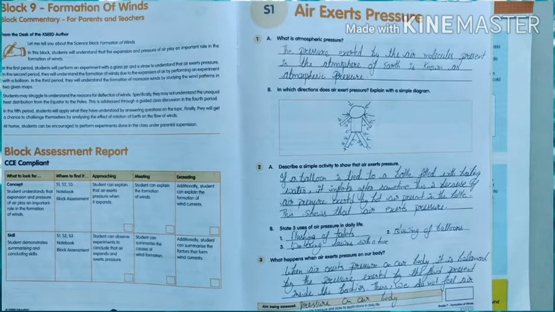Clear? And the next part of this question, you have to state 3 uses of air pressure in daily life. So you can write any 3 uses like flushing of toilets, watering lawns with a hose, blowing of balloons or other things also. Clear? And the last question of this worksheet, you have to write what happens when air exerts pressure on our body. So when air exerts pressure on our body, it is balanced by the pressure exerted by the fluid present inside the body. हमारी body के अंदर जो fluids होते हैं वो also air pressure को exert करते हैं और वो बाहर के pressure को balance कर लेते हैं. That's why we do not feel air pressure on our body. Clear?